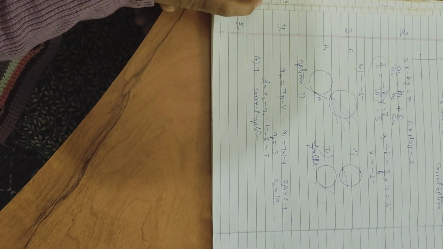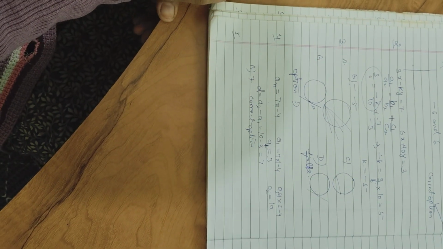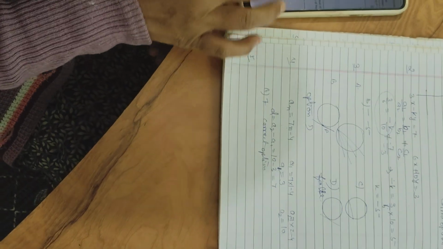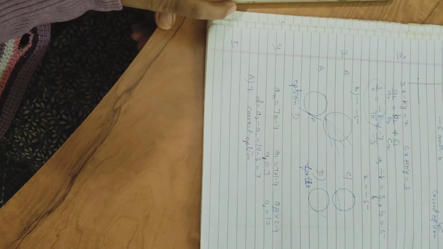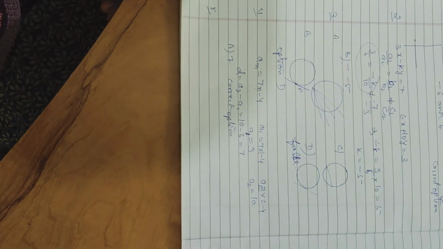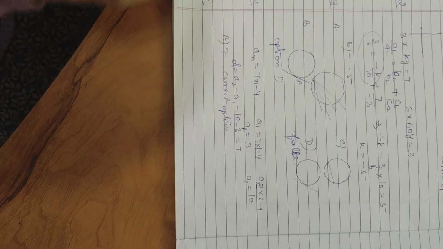Question number 5: the radius of the base of a right circular cone and the radius of a sphere are each 5 cm in length. If the volume of the cone is equal to the volume of the sphere, then determine the height of the cone.